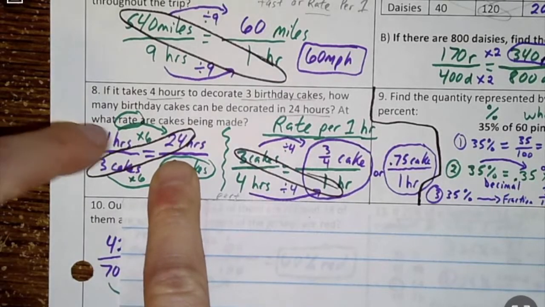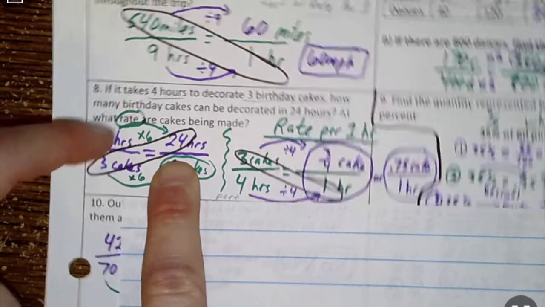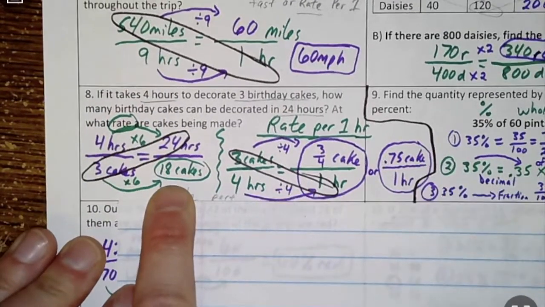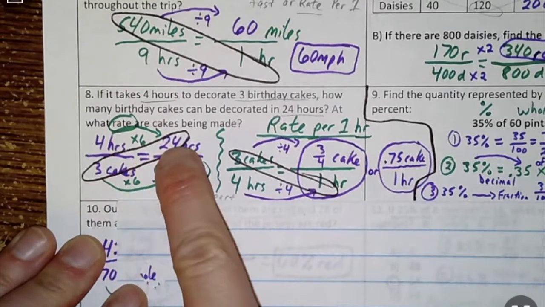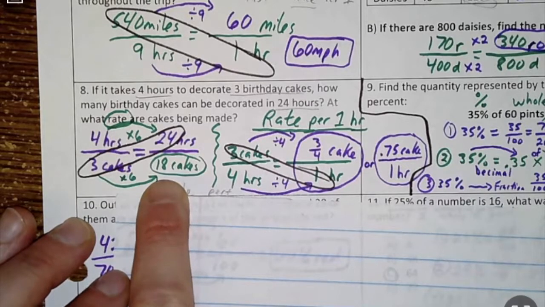And so when you set it up like this, hours on the top, cakes on the bottom, some people can see it, you're timesing this ratio by 6 to get 18, and some people would use cross products, multiply the two across, divide by the number left to get your 18 cakes.